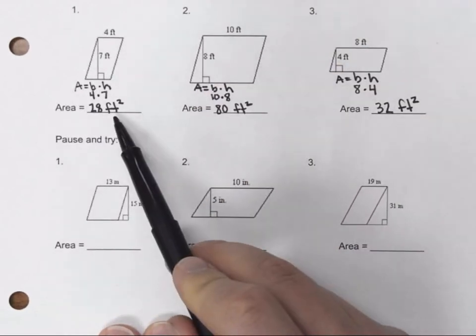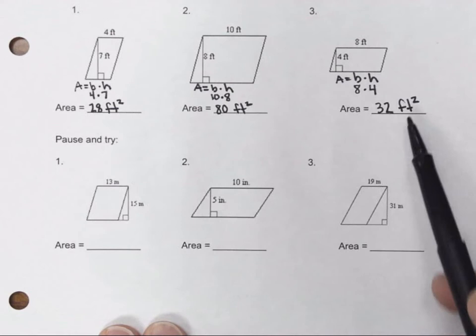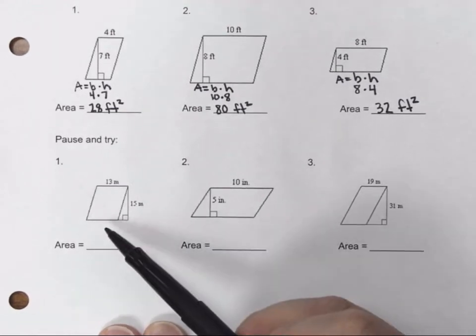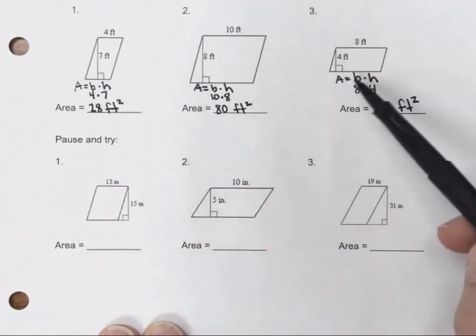Remember to measure in units squared. So all of your answers should have a label. Make sure to show your work and use the formulas that we have been given.